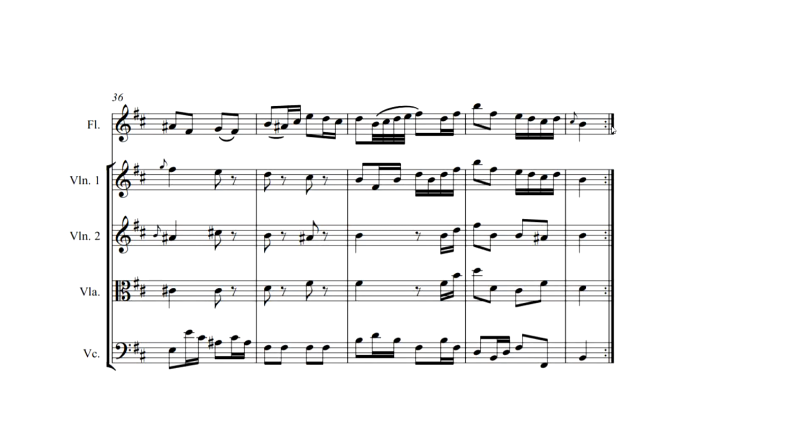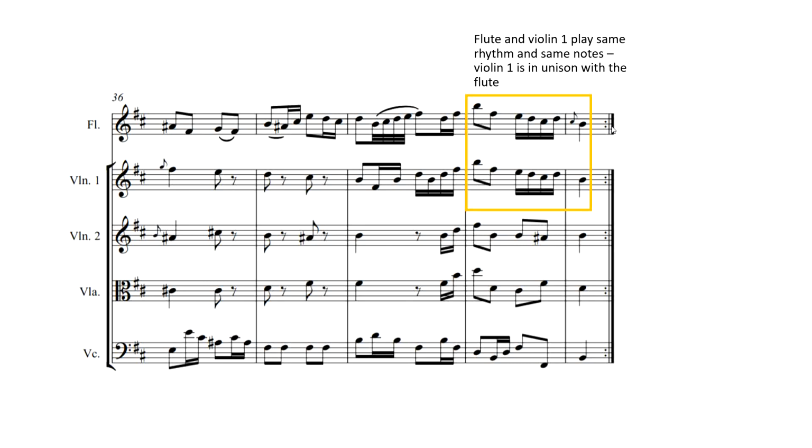One of the final parts of texture is towards the end of section B, and this is when flute and the violin 1 play the same rhythm and the same notes, and of course we know this to be unison, so we would describe this texture here as violin 1 is in unison with the flute from bars 39 to 40. The only difference here is the flute, being the melody instrument, being the main instrument, has the ornamentation, the appoggiatura. Let's have a listen to what it sounds like.